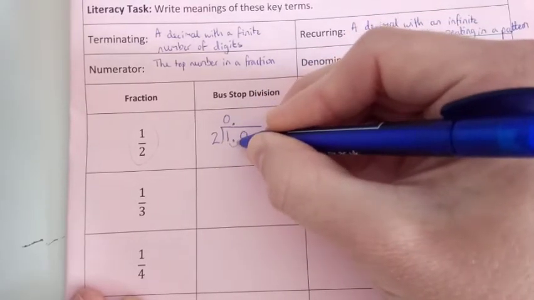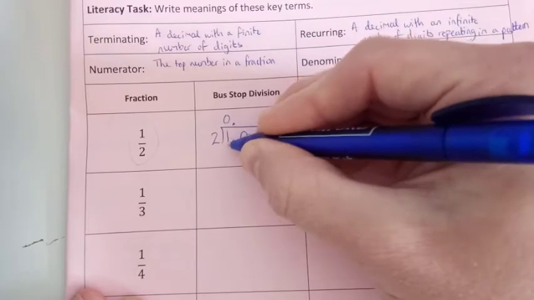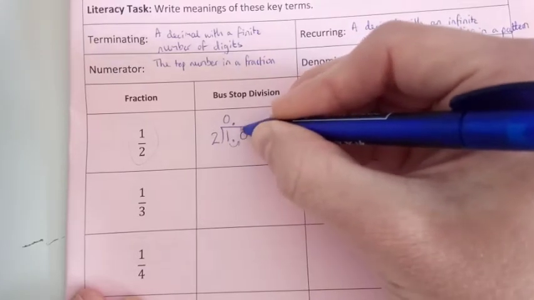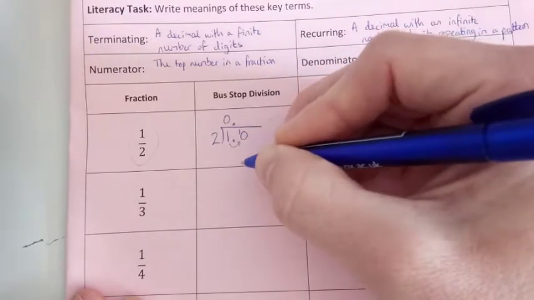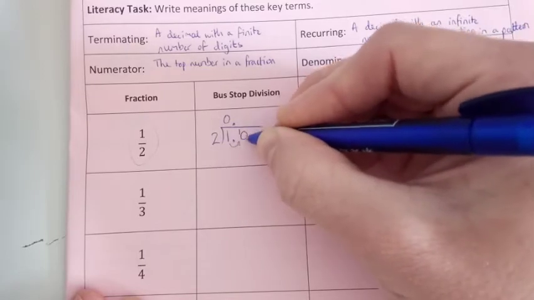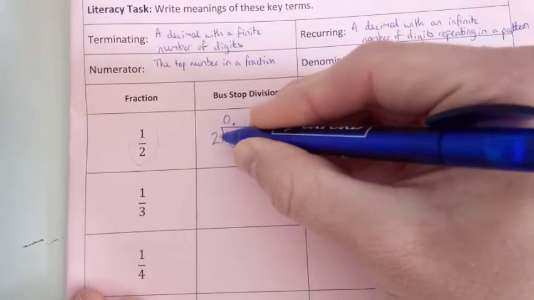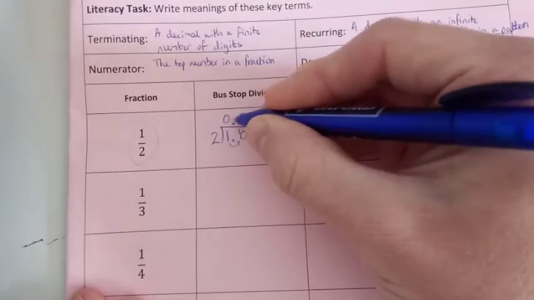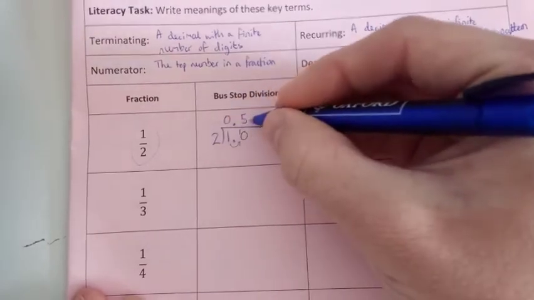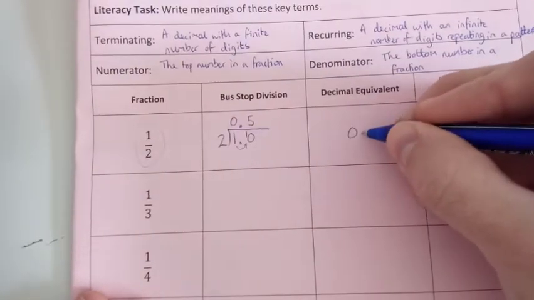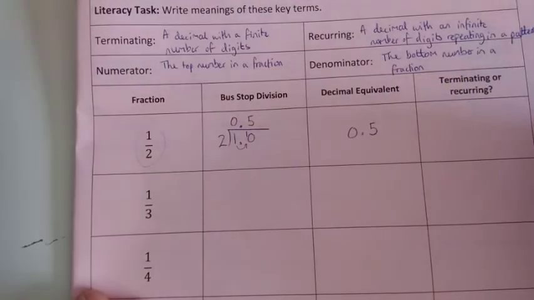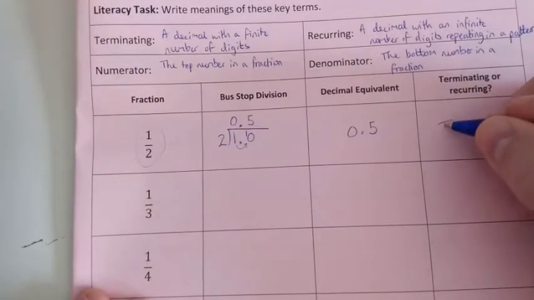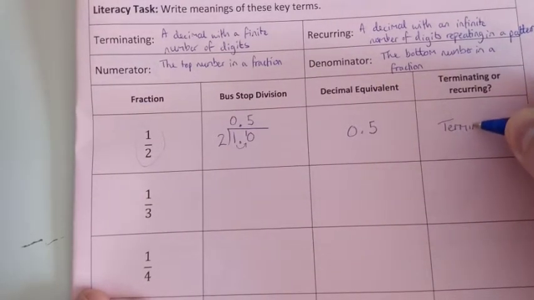So normally what we'd do then is put the remainder, whatever's not been used from this digit, up here, and we can still do that. But we can only do that now that we've added this 0.0. If we hadn't have done that, there wouldn't be anything to put this 1 next to. How many 2's go into 10? 5. Okay, so you can see that half is 0.5. And is it terminating or recurring? Well, it terminates, it stops, so it's terminating.